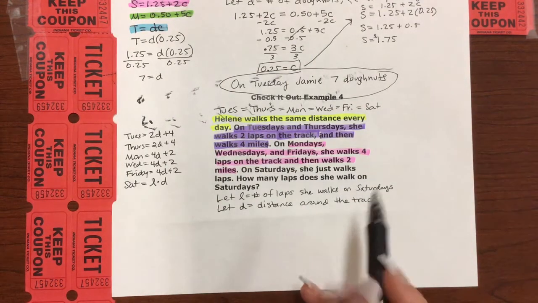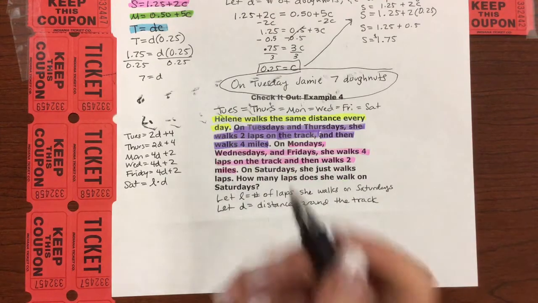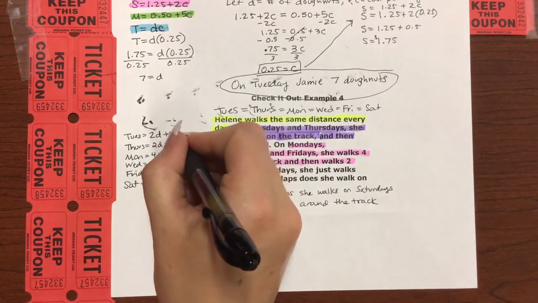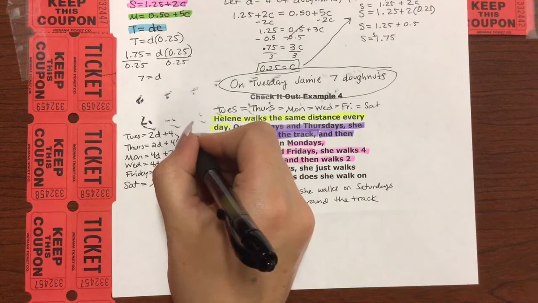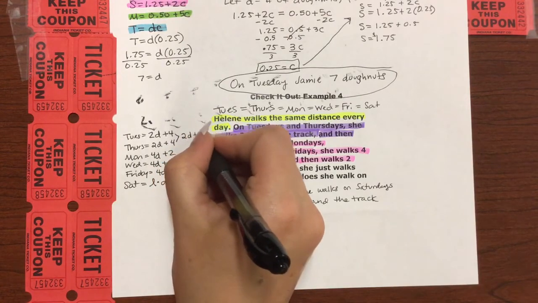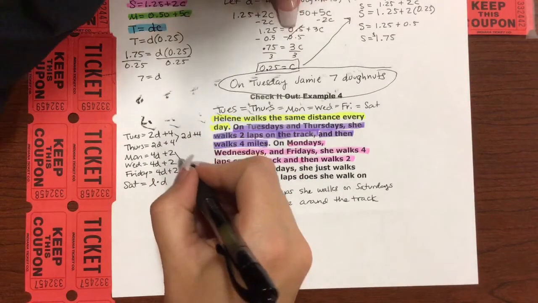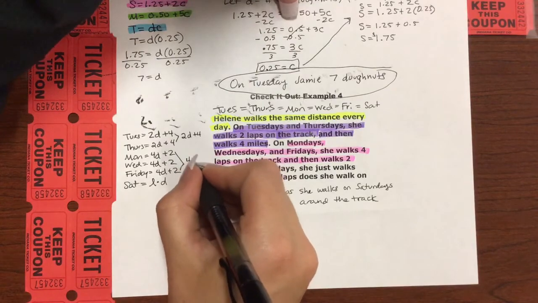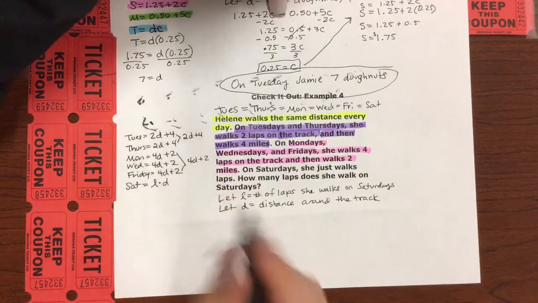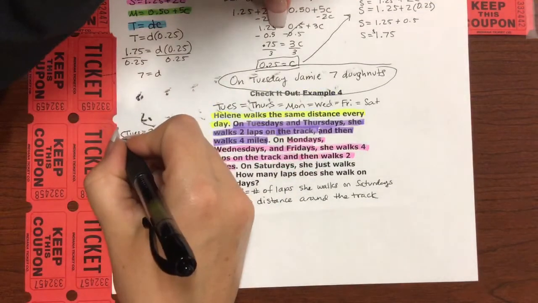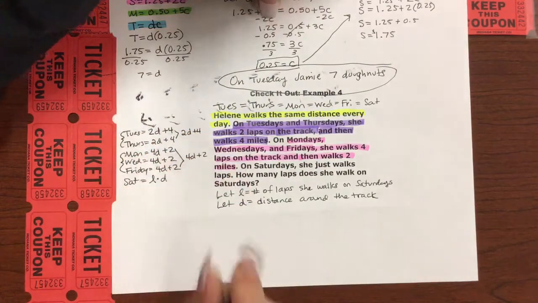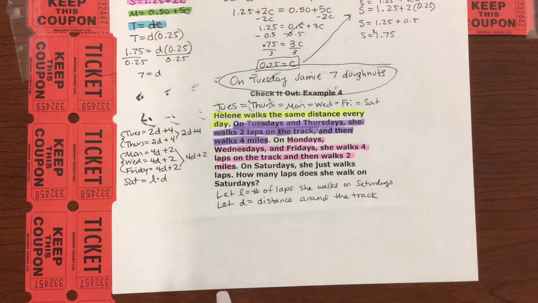Okay. So let's go ahead and figure this out. Tuesday and Thursday are kind of the same thing. Even though I broke it down, that's really the same. And then all of these are the same, 4D plus 2 for Monday, Wednesday, and Friday. So they're kind of grouped, even though I wrote them all separately.